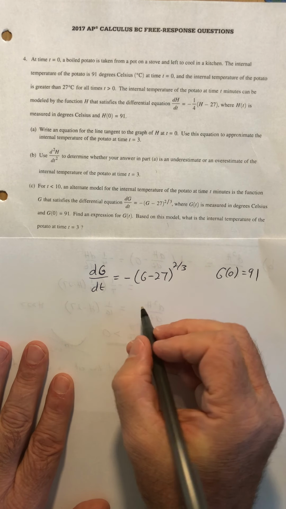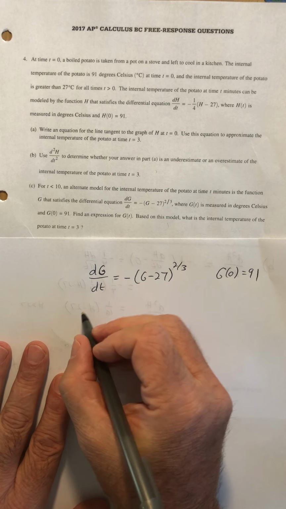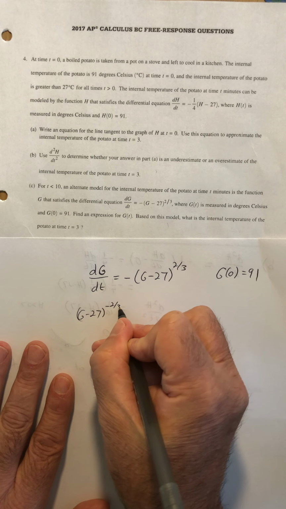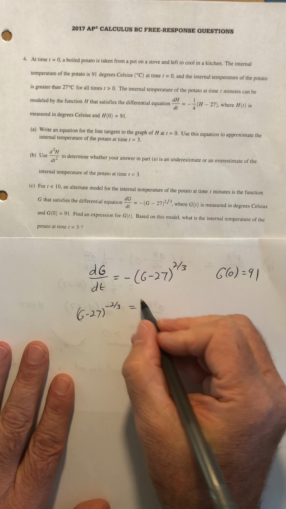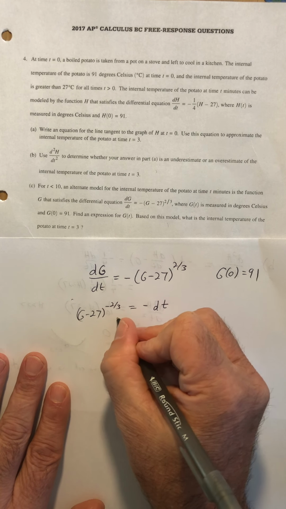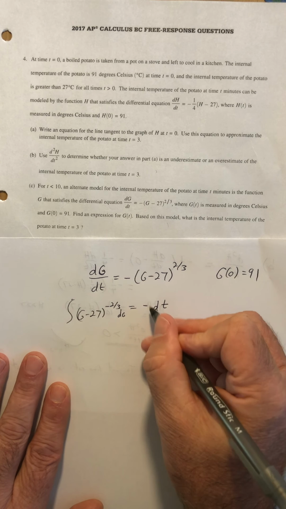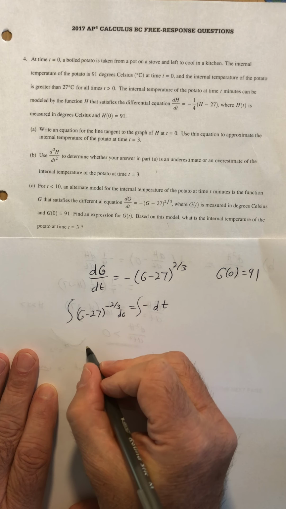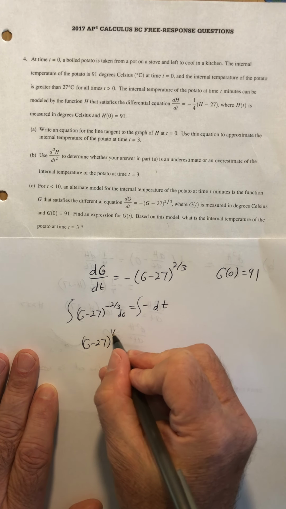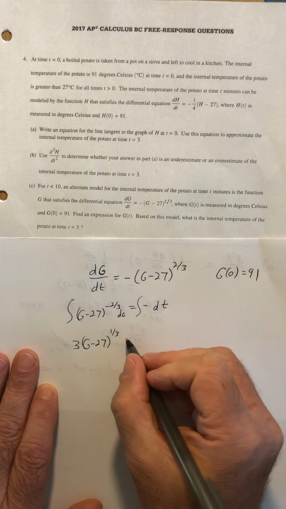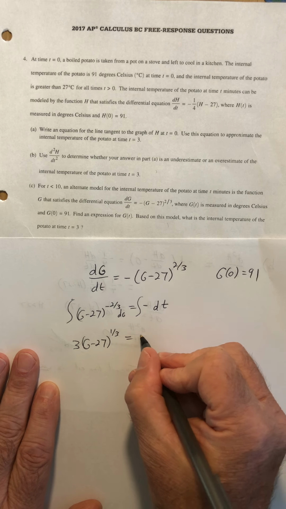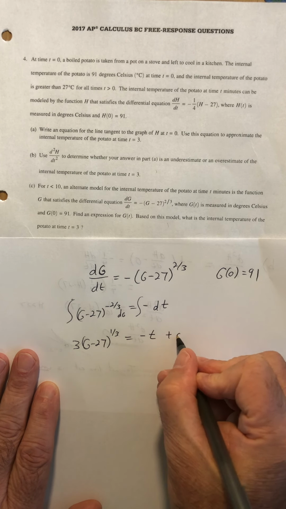So this is a separation of variables problem. I want to move all my g's to the other side, so I'm going to get g minus 27 to the negative 2/3 when I divide by this. And this negative sign I can kind of just leave, so I'm going to do negative dt. And then I'm going to integrate, this should be dg, sorry. I'm going to integrate both sides of that equation. The antiderivative of g minus 27 to the negative 2/3 is g minus 27 to the positive 1/3 with a 3 out in front. And then the antiderivative of negative 1 with respect to t is just going to be negative t. Don't forget your plus c here.